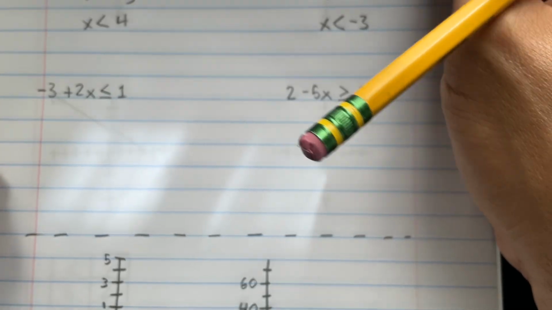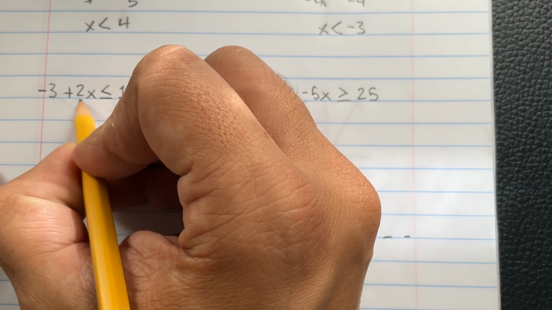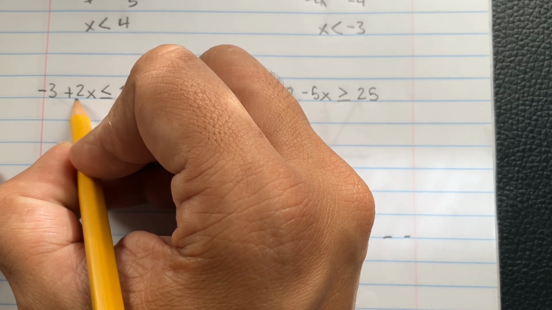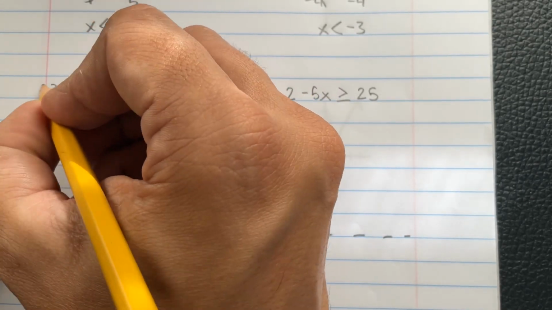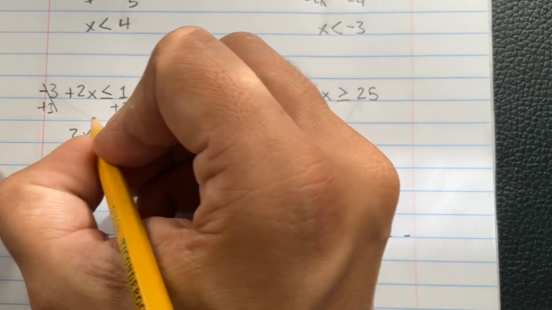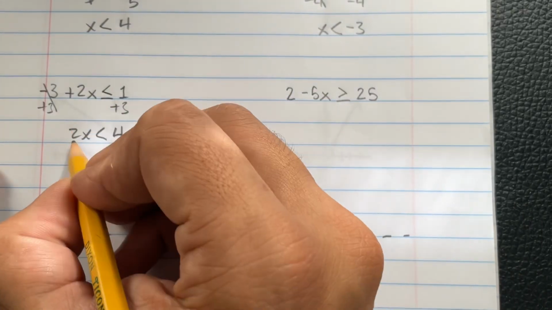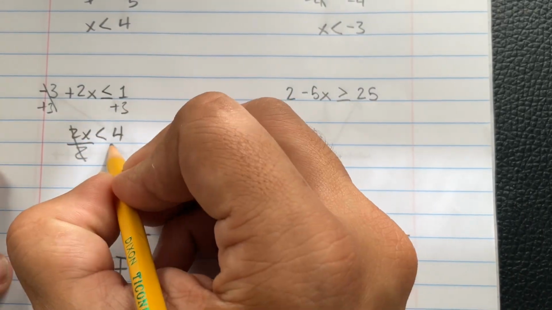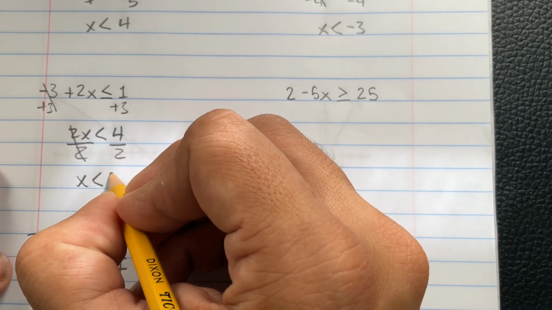Now let's solve this one right here. So now, again, the number next to x is going to be the last one we get rid of. So we're going to get rid of this negative 3 over here by adding 3. That's gone. Adding 3. So 2x is less than 4. Then we're going to divide by 2. Divide by 2. X is less than 2.